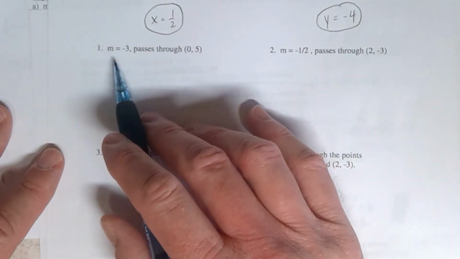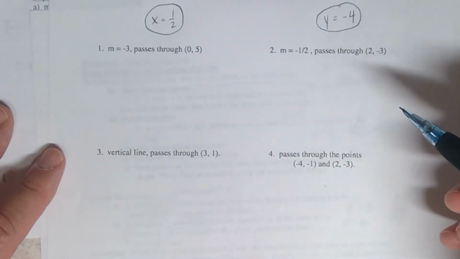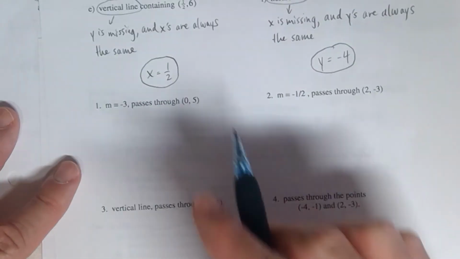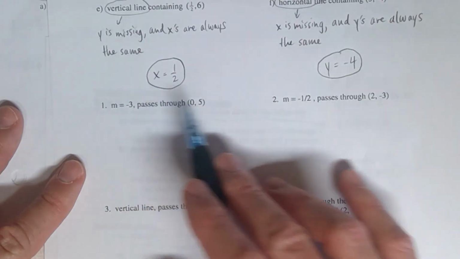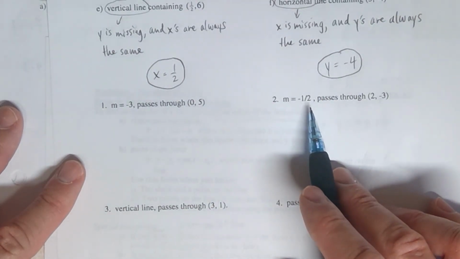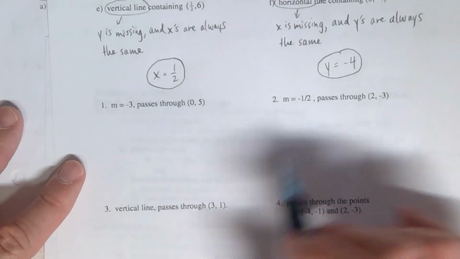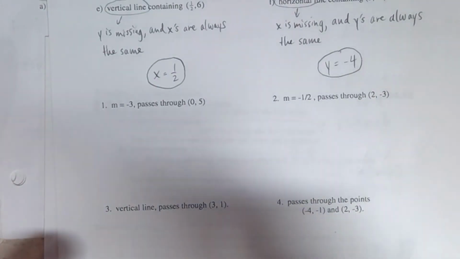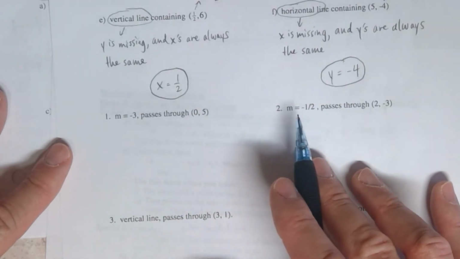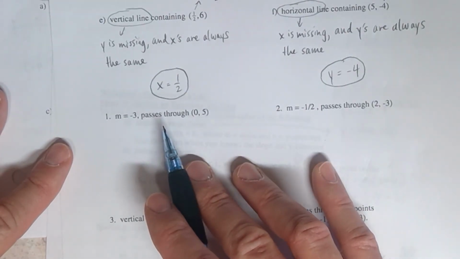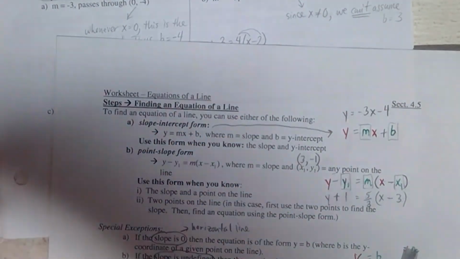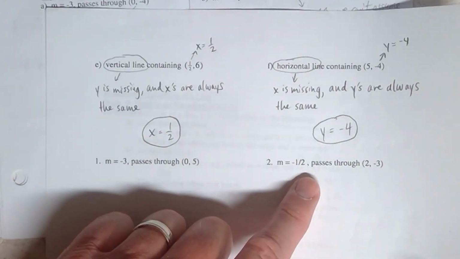There's 4 problems. Again, you see here it says vertical line. So that's going to be similar to this one here. But these other 3 problems, you can see, first of all, in 1 and 2, the slope is not 0 and it's not undefined, so it's not going to be one of those horizontal or vertical line special situations like we saw up here. So you're going to have to use either the first formula or the second formula at the top of the first page. These formulas here, one of these 2, for this problem and for this problem.